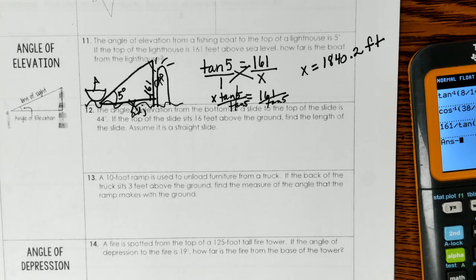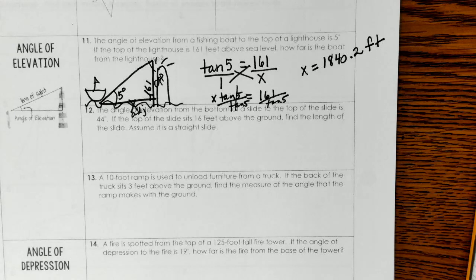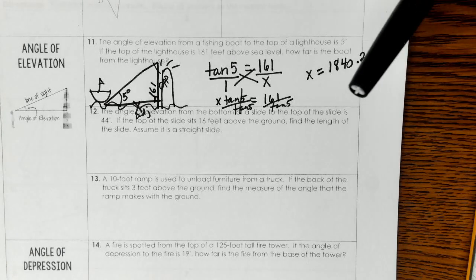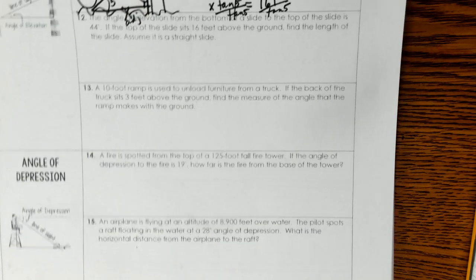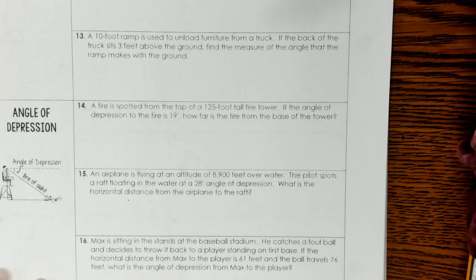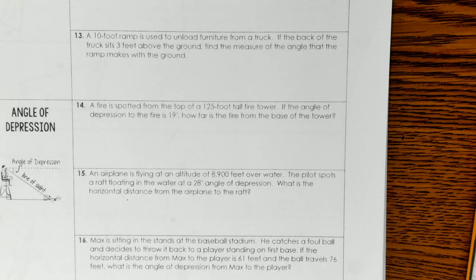Okay. Now, let's look at one that is an angle of depression. So go to problem 14 with me. It says a fire is spotted from the top of a 125-foot tall fire tower. If the angle of depression to the fire is 19 degrees, how far is the fire from the base of the tower?